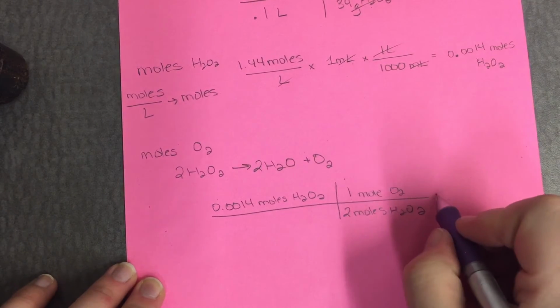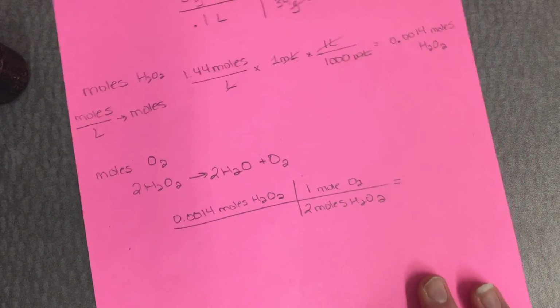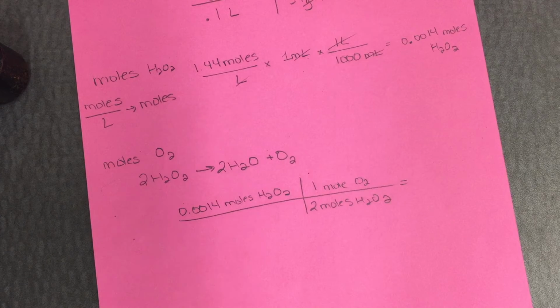I'm going to multiply across to get, well, pretty much we're just dividing by 2.